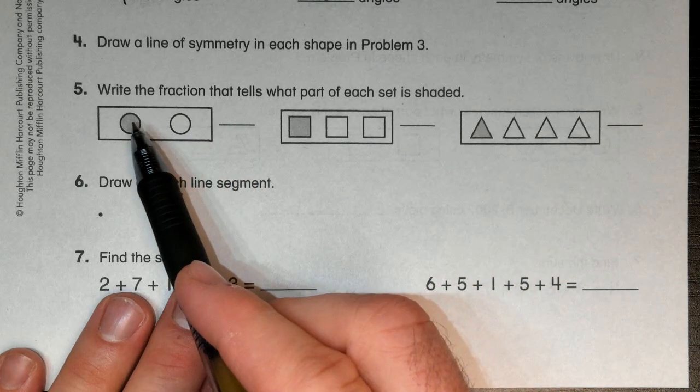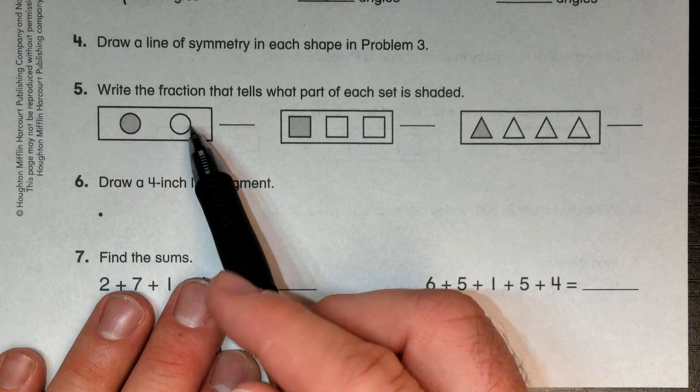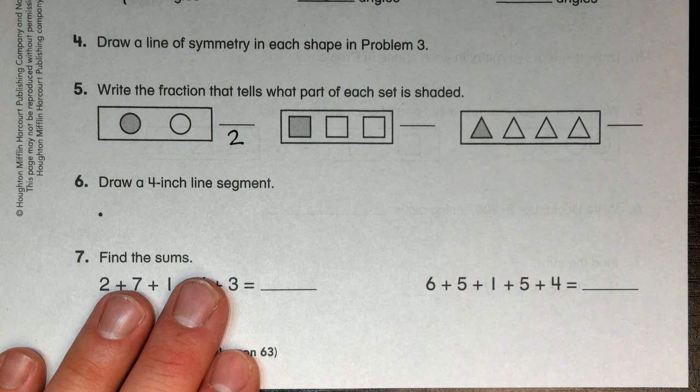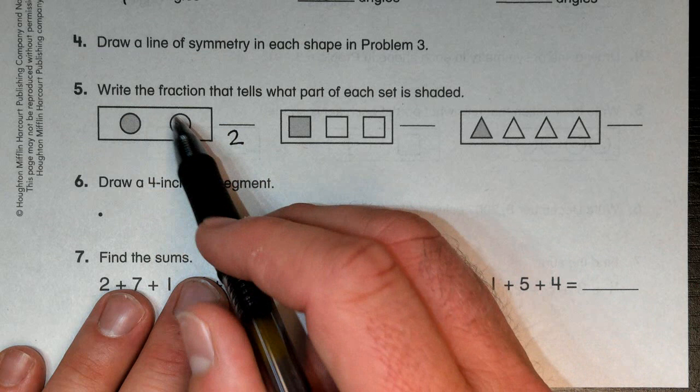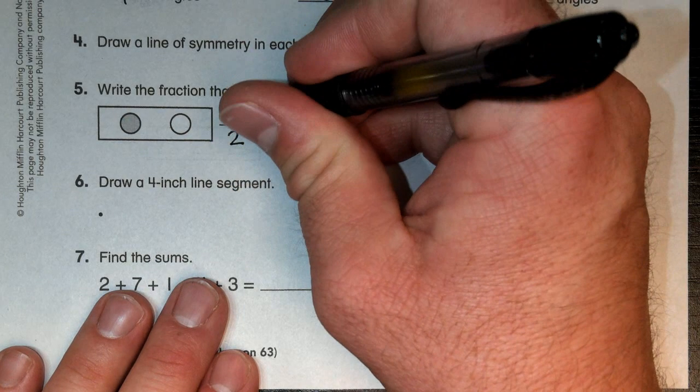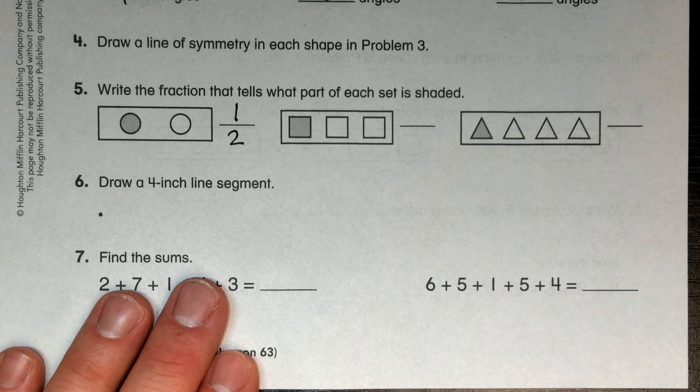So, for this set, we have 1, 2 entirely. Okay, that's our denominator, 2. But we need to figure out how many are shaded. So out of 2 pieces in our set, only 1 is shaded. Okay?